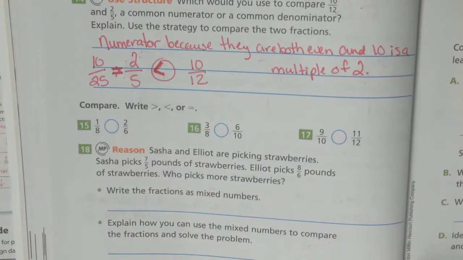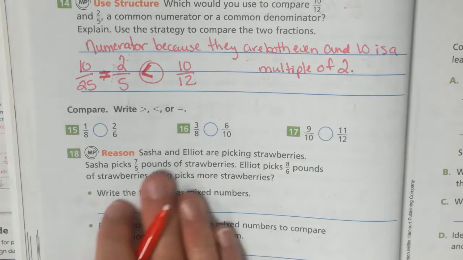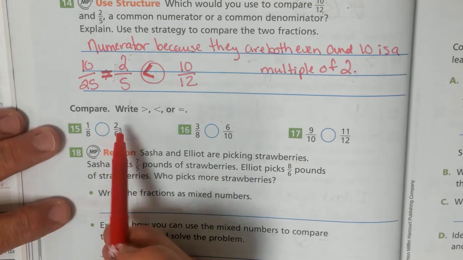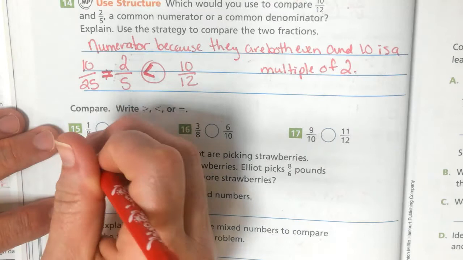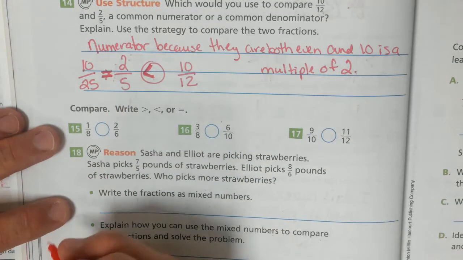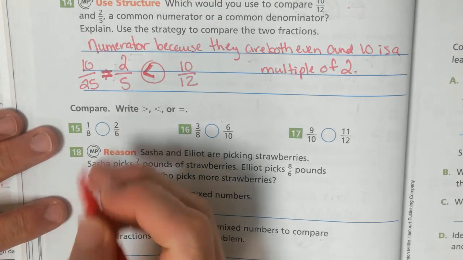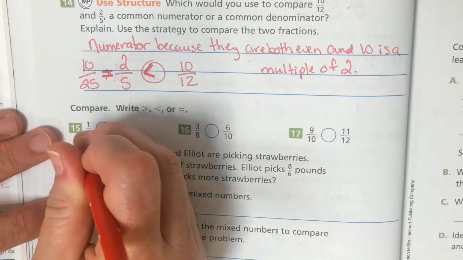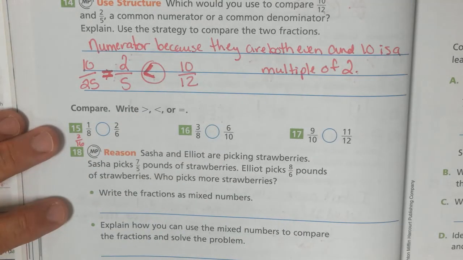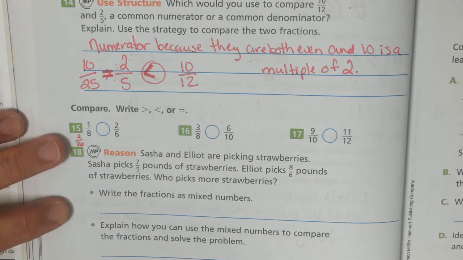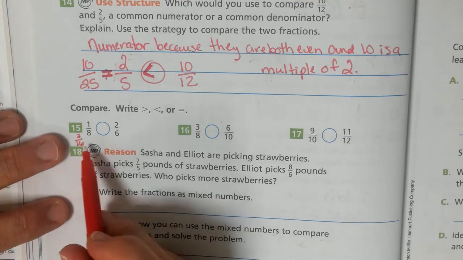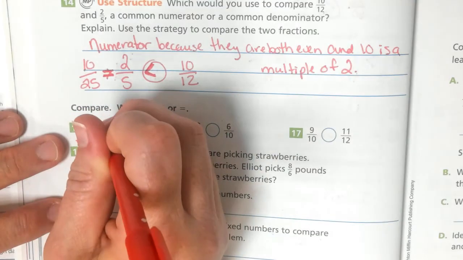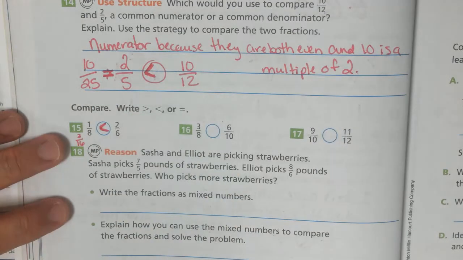All right, greater than, less than, or equal to. Well, since we have a 2 here, let's just change this so we have a common numerator. So if I multiply this by 2/2, I would get 2/16, right? 1 times 2 is 2. 2 times 8 is 16. Sixths are bigger than 16ths, so 1/8 is less than 2/16.